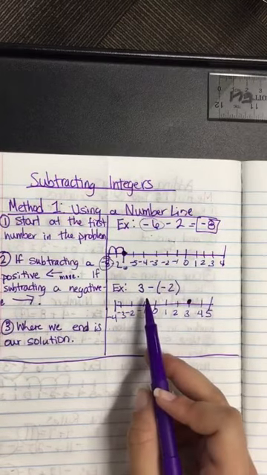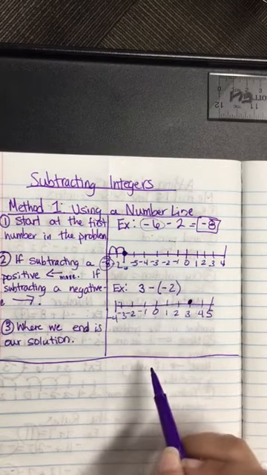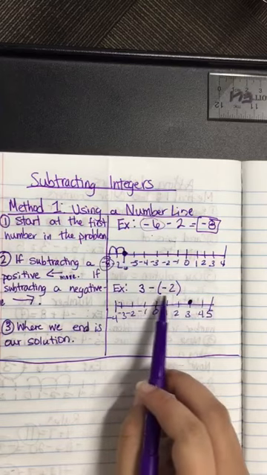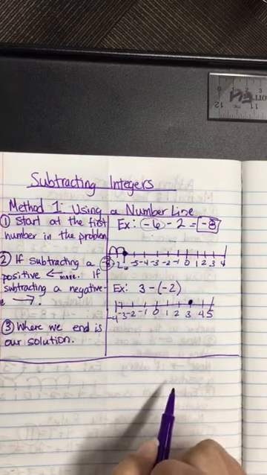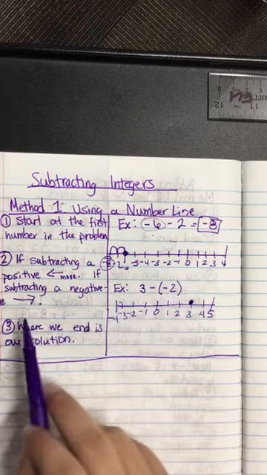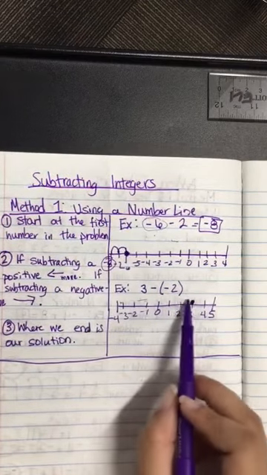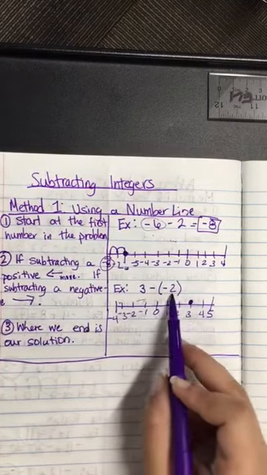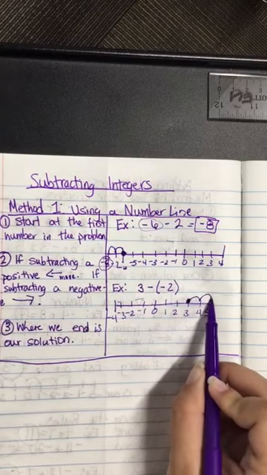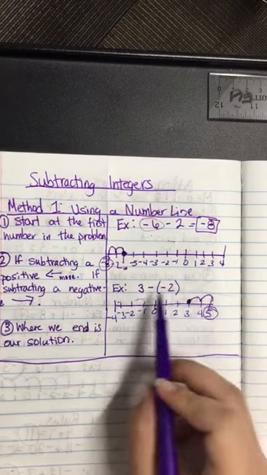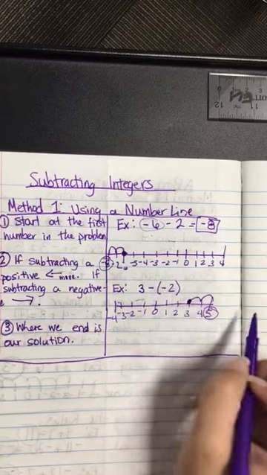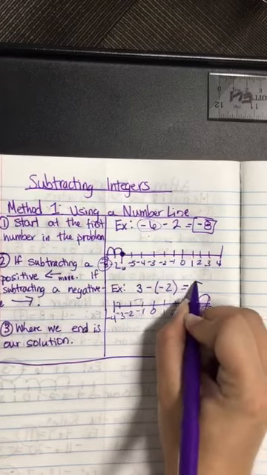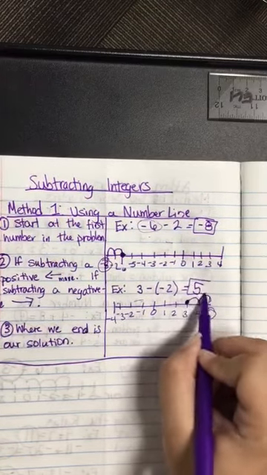Then we have minus a negative. Okay, so it's the opposite of a negative. So we're actually going to go to the right. So we're subtracting a negative. We're going to go to the right, and the 2 tells us we're going to go to the right 2 places. So 3 minus -2 actually keeps us in the positive with a solution of 5.